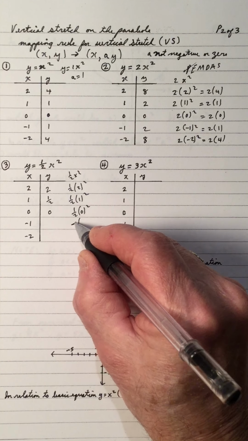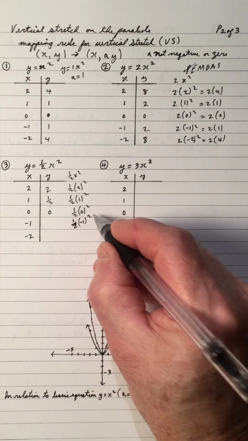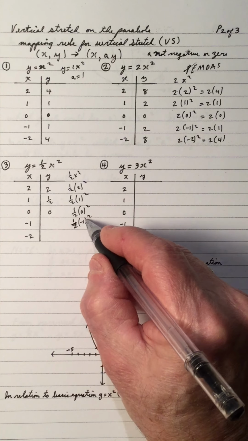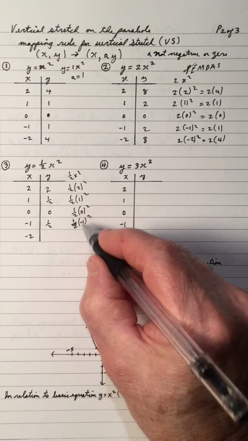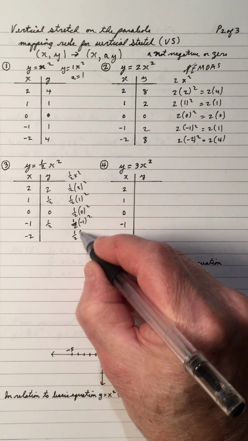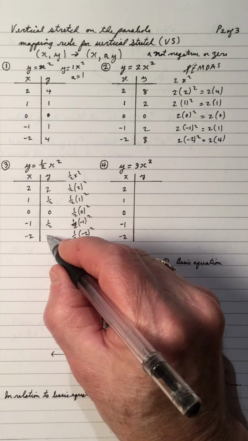Oh, put a 1 in. Put a negative. Make sure I put what I'm saying. I'm putting a negative 1 in the place of x. I square, I get 1. A half times 1 is a half. And I'm putting negative 2 in. Negative 2 squared is 4. Half of 4 is 2.